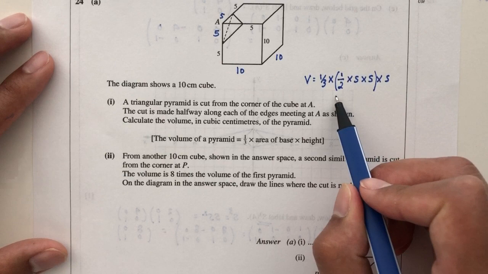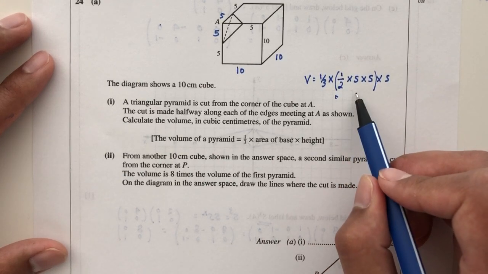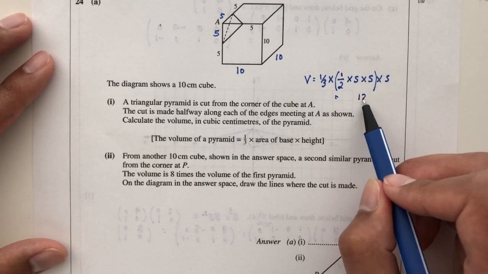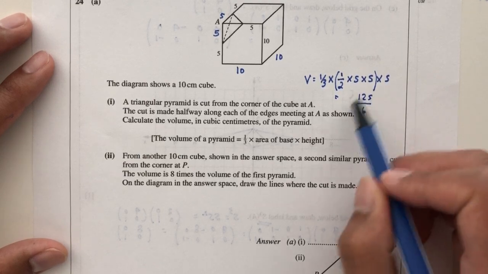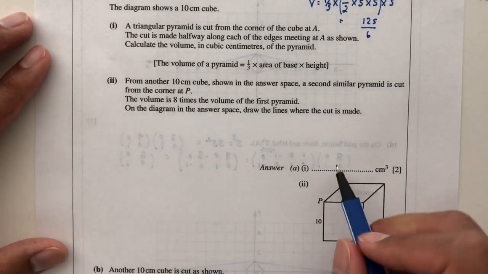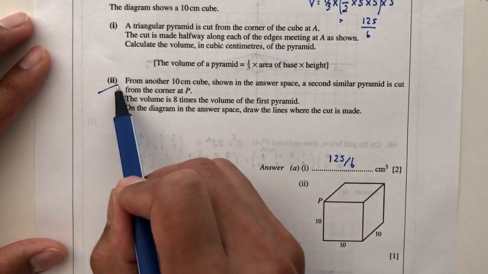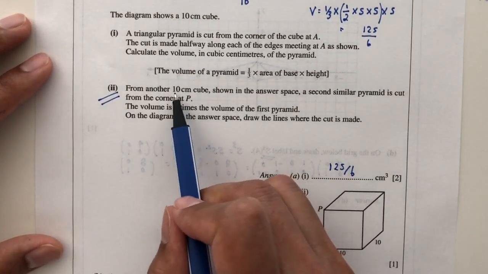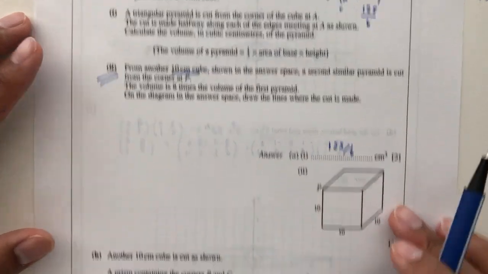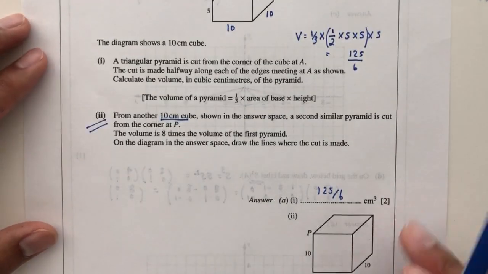So in this case, it will give you 125 over 6. That will be the volume of the pyramid.